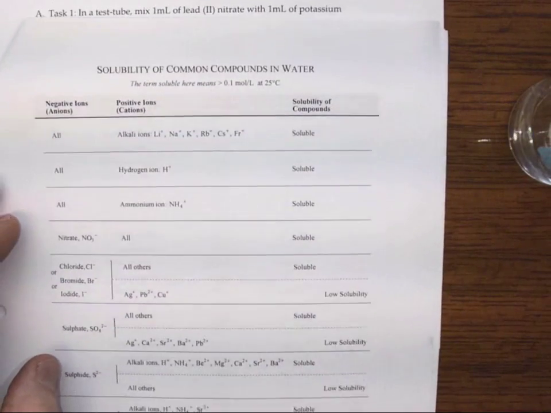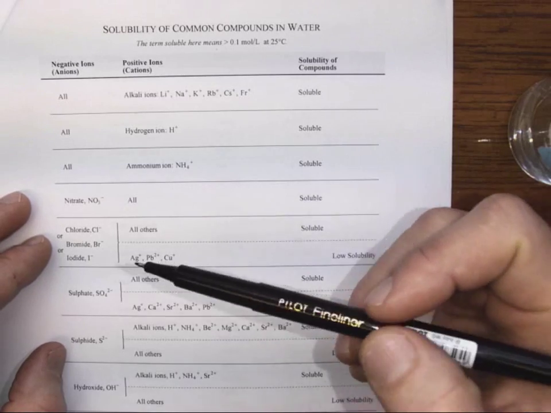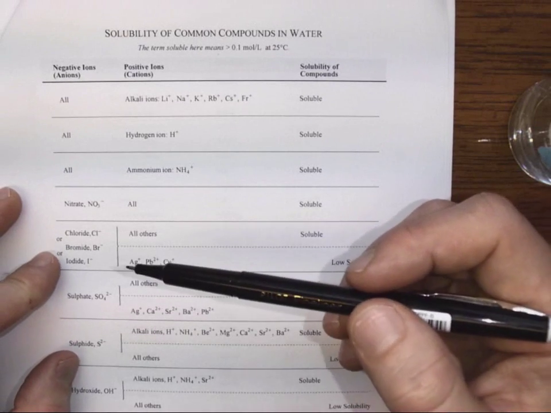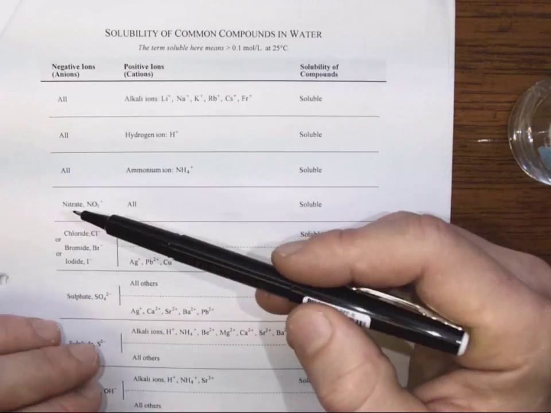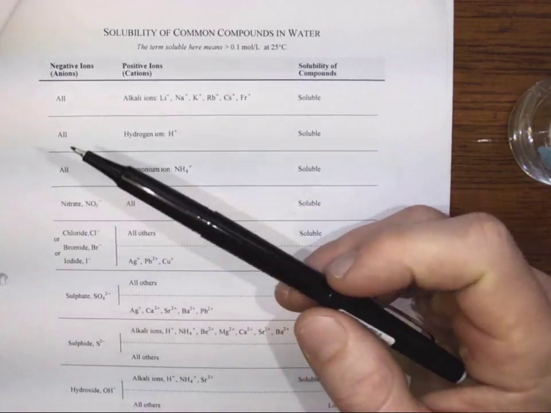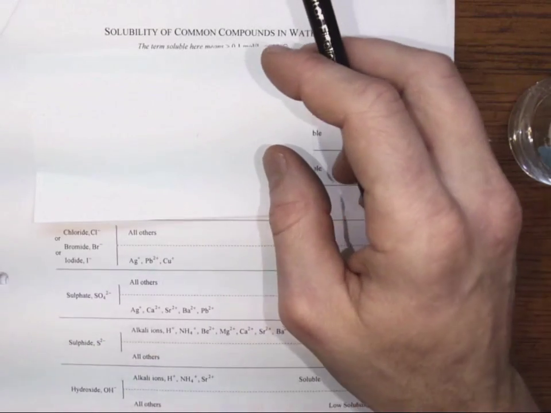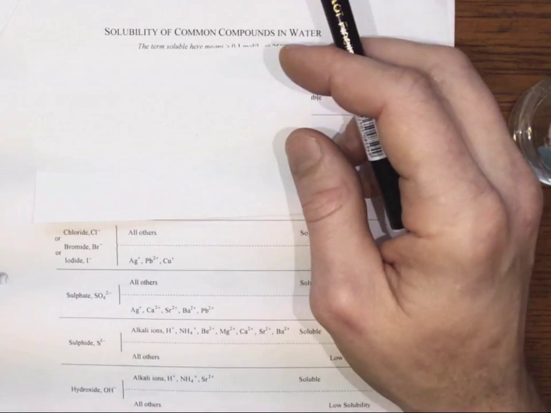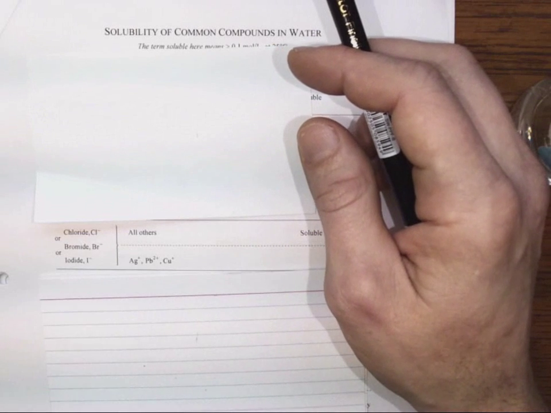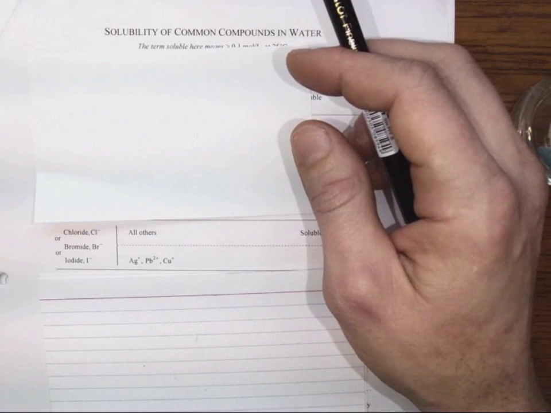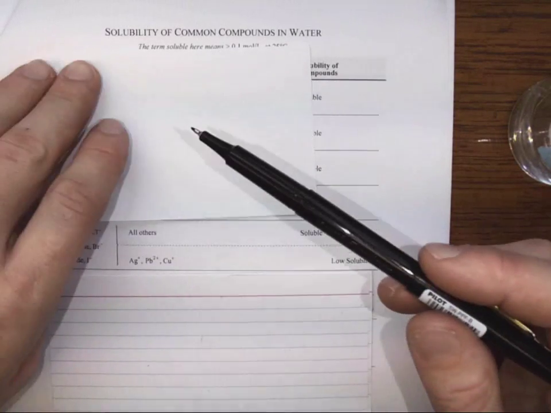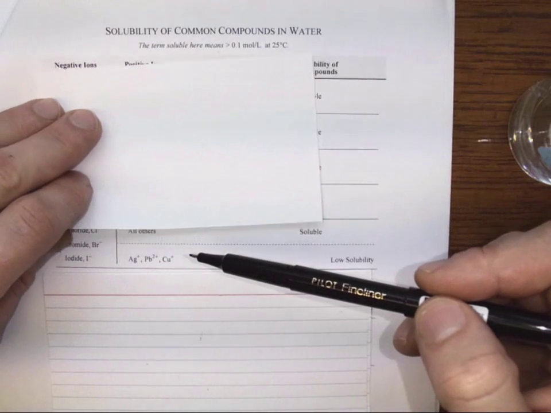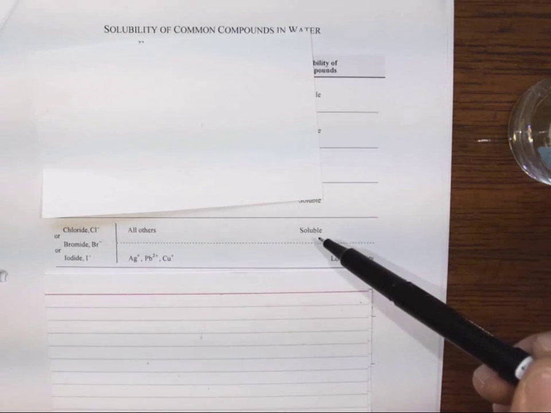And so if I look on this table, I could look for either potassium or I could look for iodide. I can say iodide, oh, I found it here, is one of the negative ions. And so I can really cover up the rest of this table, like so. And when I do, I'm really looking at, okay, well, what combinations of things with iodide, which positive ions can mix together to form soluble substances or low soluble substances.